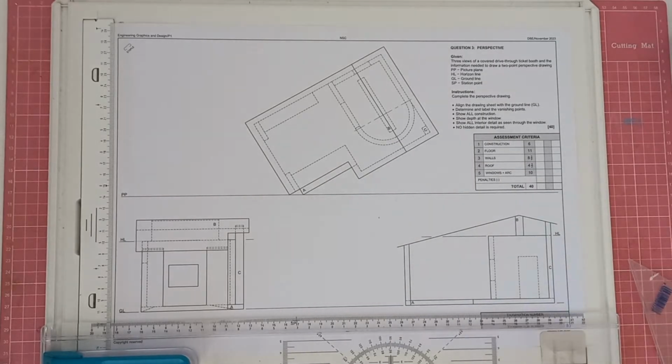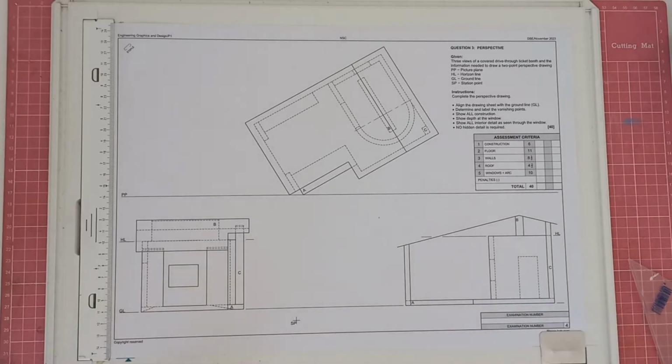Okay, Matrix. Today we're going to be doing question 3, which is the perspective drawing question of the November 2023 paper. And if you have a look here, at first glance, this looks like quite a challenging question. It does look quite confusing. When I first looked at it, I thought, wow, what's going on here? But if you are someone who struggles to visualize what the end product will look like, in this scenario, I do think that the instructions will help you.